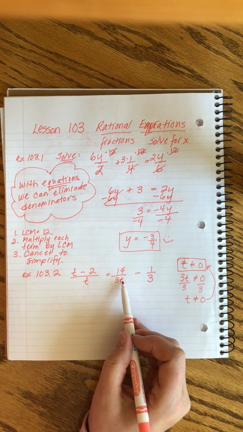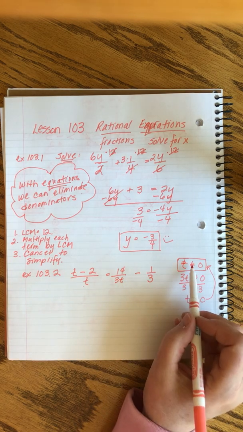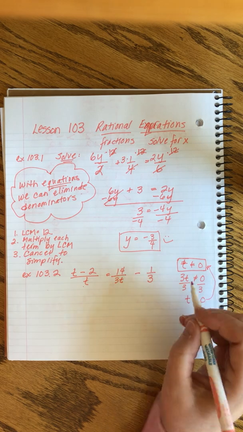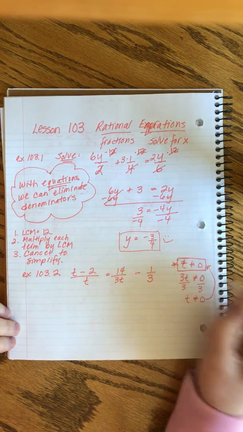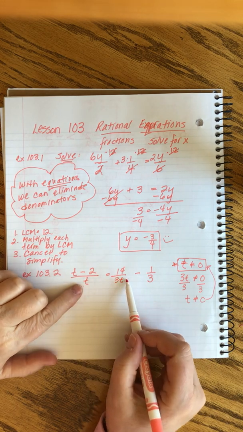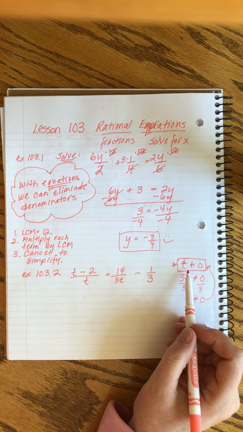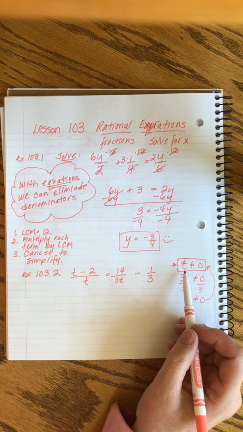Because the only way we could get a 0 down here was if t was 0, and then it would be 3 times 0. So this statement alone is part of our solution. And we always have to keep in mind that whenever we have variables in a denominator, we have to make a careful statement over there to make sure that we don't blow up the universe.